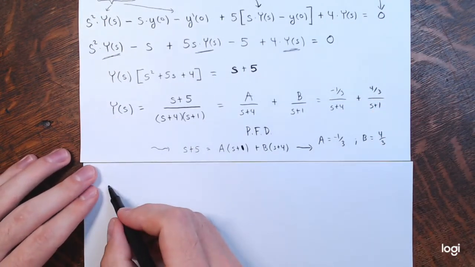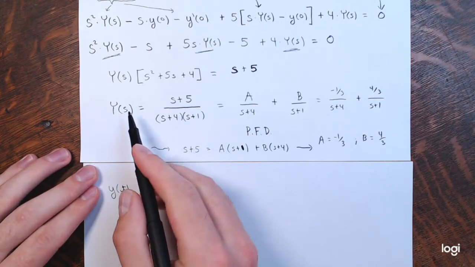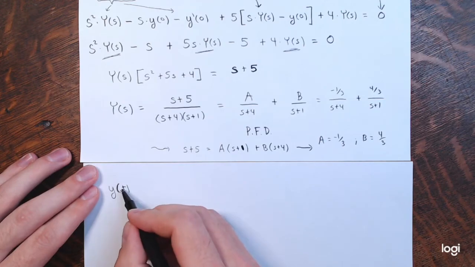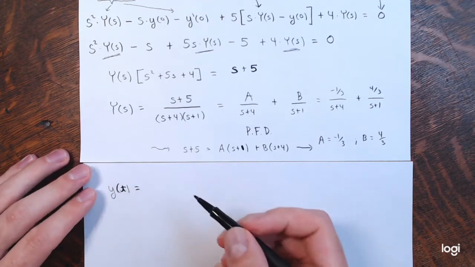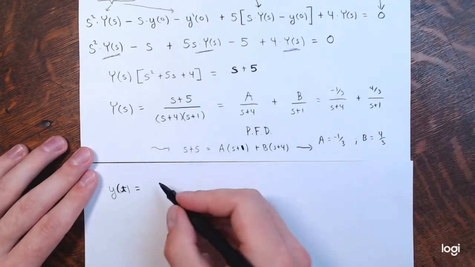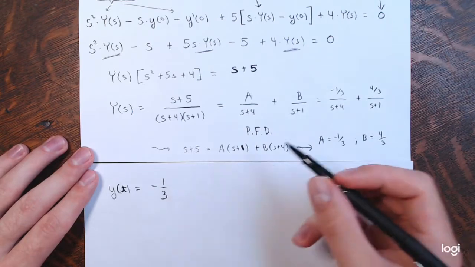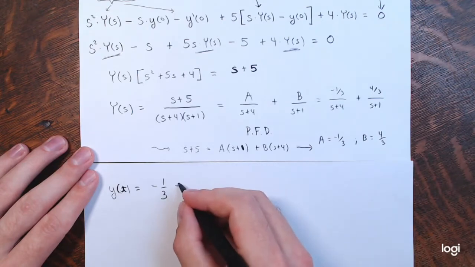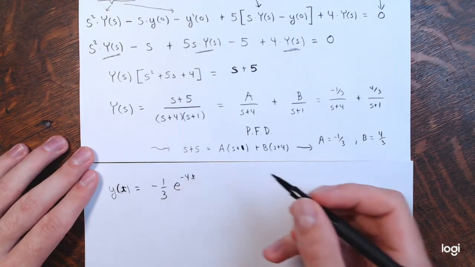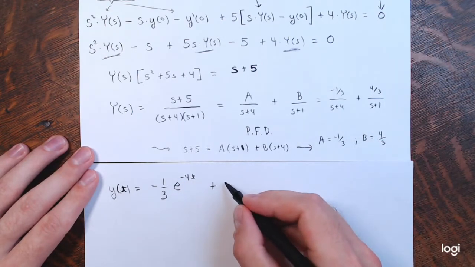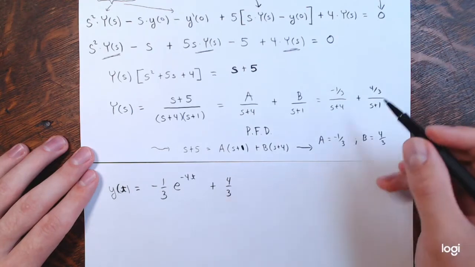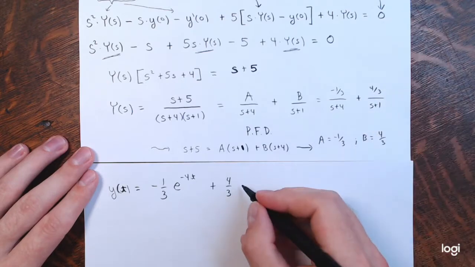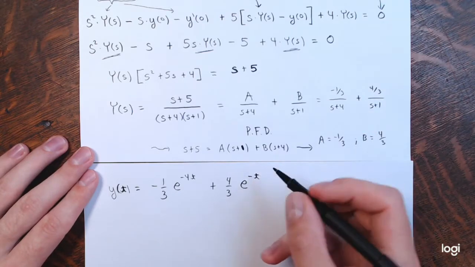So then solve. Take the inverse. y of t. The inverse Laplace transform of the Laplace transform of y would just be y itself, equals, and then negative 1/3 times the inverse Laplace transform of 1 over s plus 4. That'd be e to the negative 4t, plus 4/3, and then times the inverse Laplace transform of 1 over s plus 1. That's e to the negative t, e to the negative 1t, and there you go.